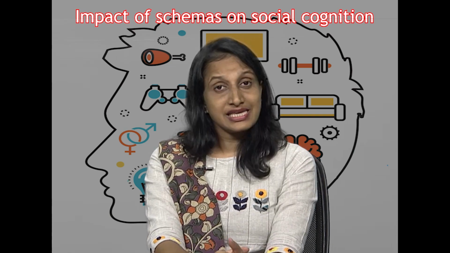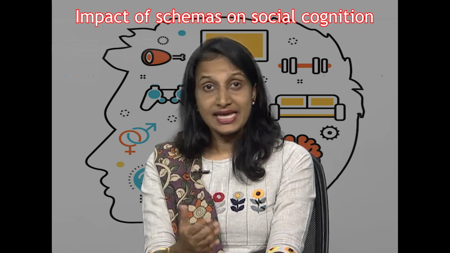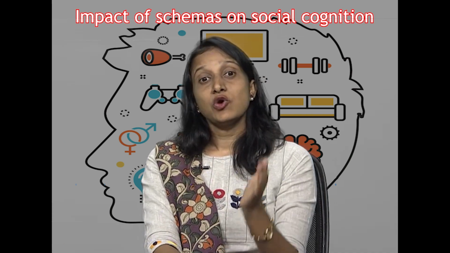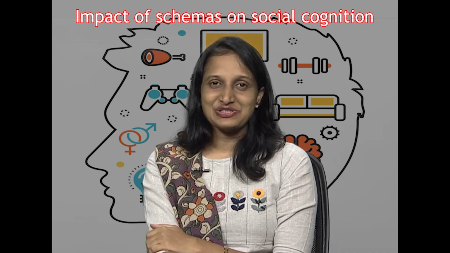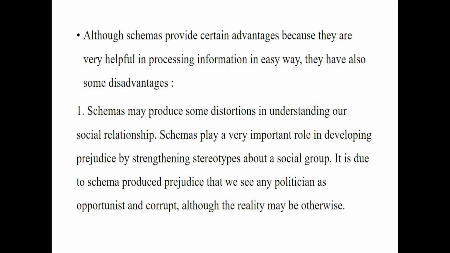Although schemas provide certain advantages because they are very helpful in processing information in an easy way, they also have some disadvantages. So, there are both pros and cons. Now, the disadvantages: schemas may produce some distortions in understanding our social relationships. Schemas may play an important role in developing prejudices by strengthening negative beliefs like stereotypes about a social group.